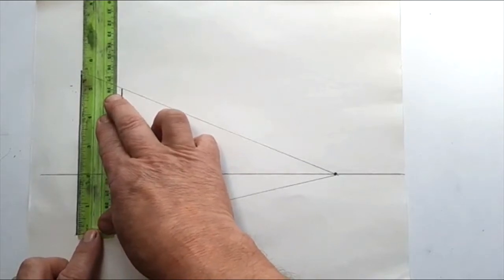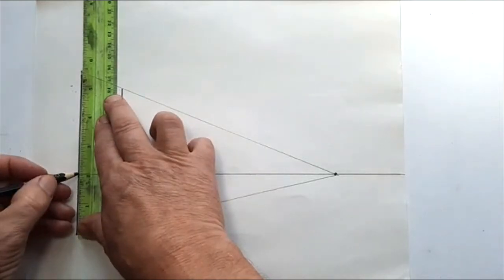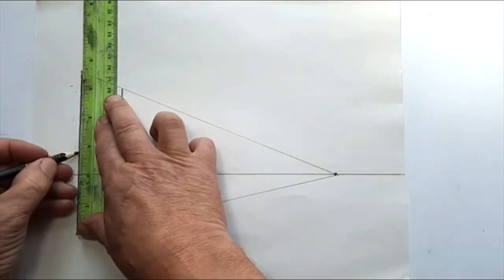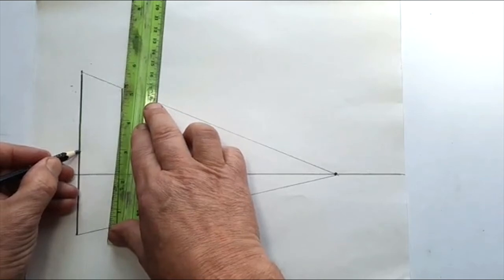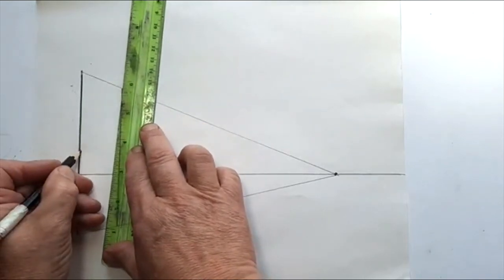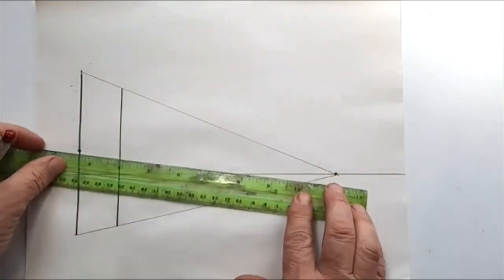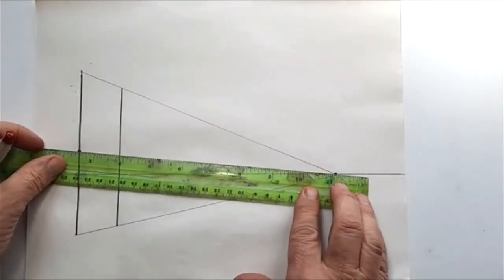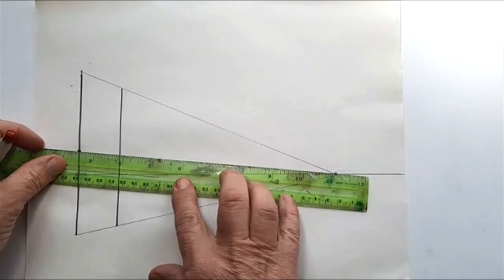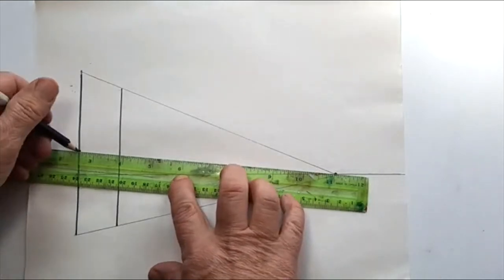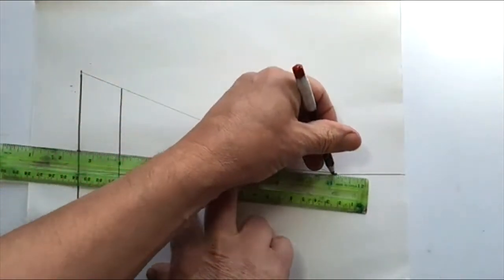Okay, so that's what, 2 3/4. So if I come up 2 3/4, that's inches, of course. So there, and then join this to the vanishing point. Okay, so that halfway point is joined with a guideline to the vanishing point.